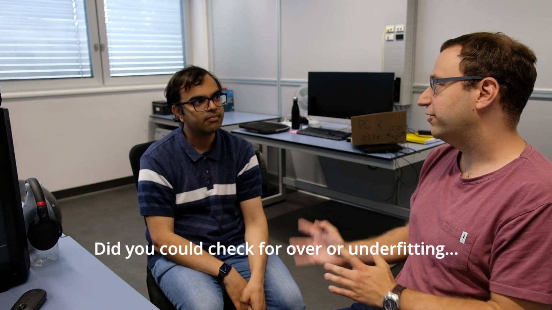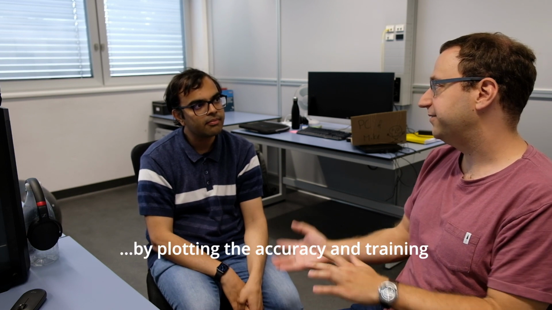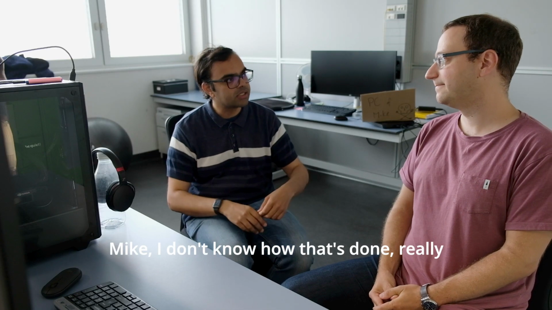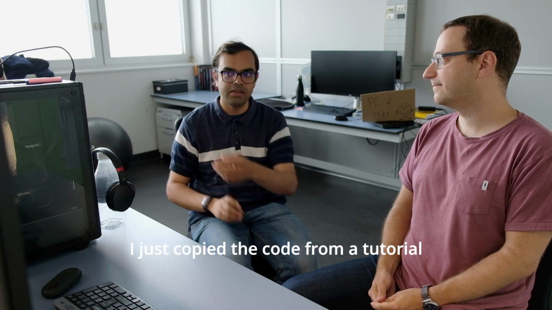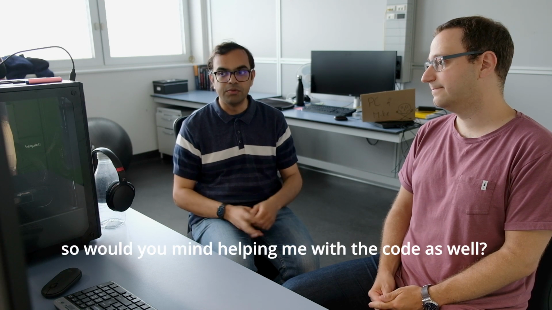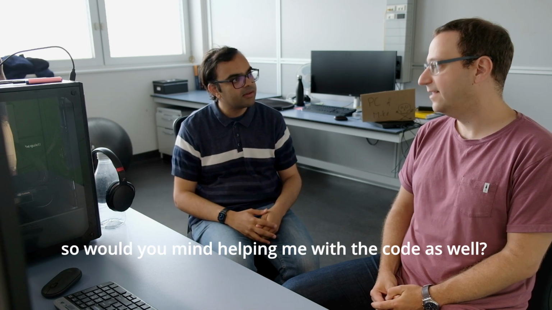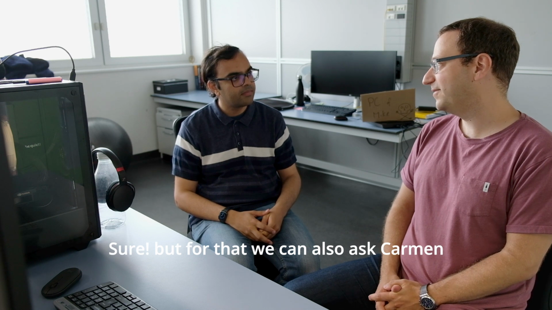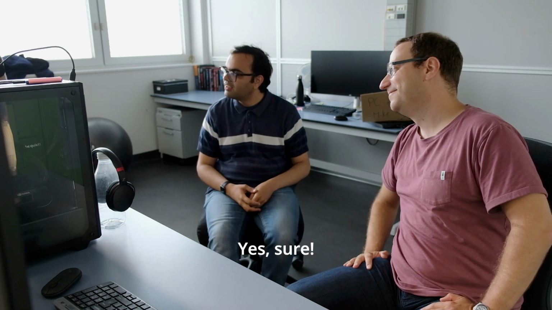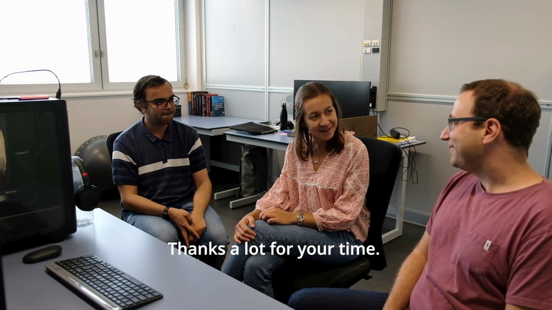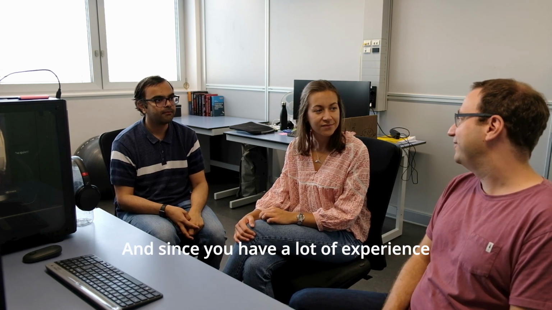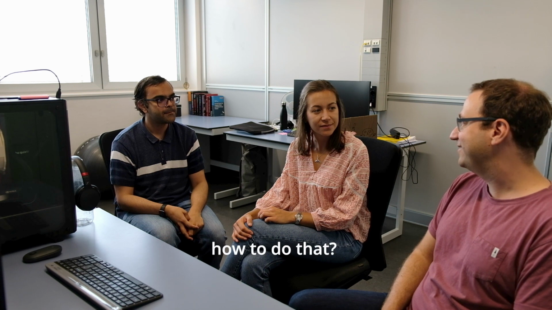You could check for over or underfitting by plotting the accuracy and the training and validation loss during training. Mike, I don't know how that's done really. I just copied the code from a tutorial and I haven't really messed around much with it. So would you mind helping me with the code as well? Sure, but for that we can also ask Carmen. She's our in-house expert on that. Carmen, do you have a minute? Yeah, sure. Satish is new to the whole logging and training monitoring, and since you have a lot of experience, maybe you can show us some tricks on how to do that.